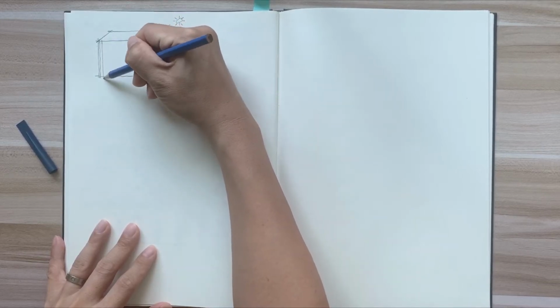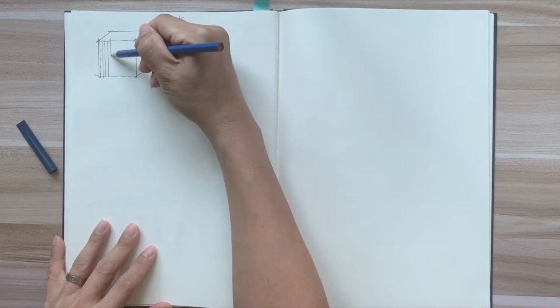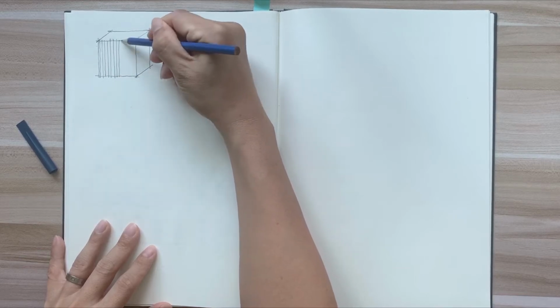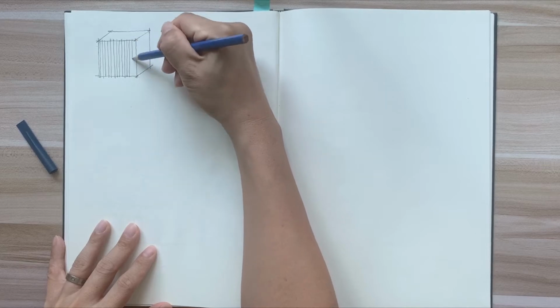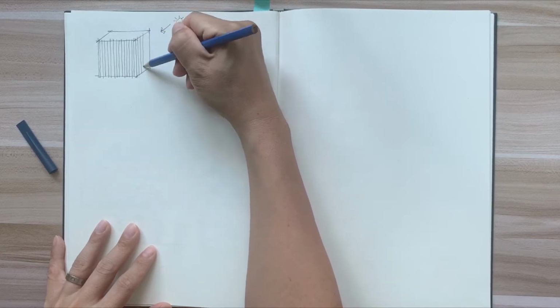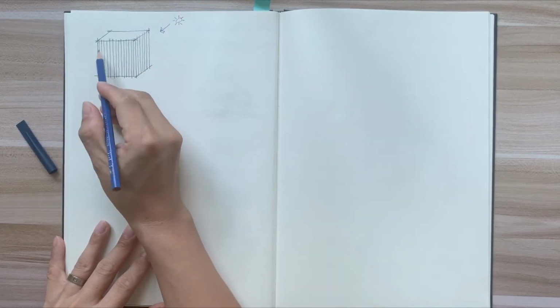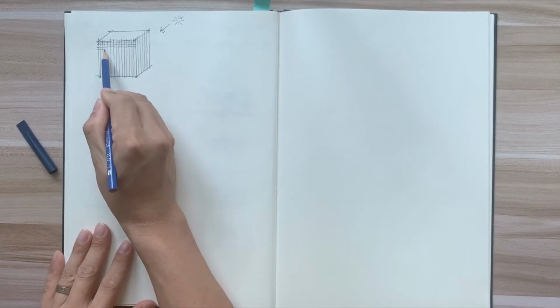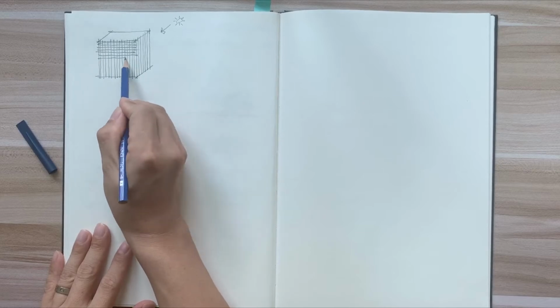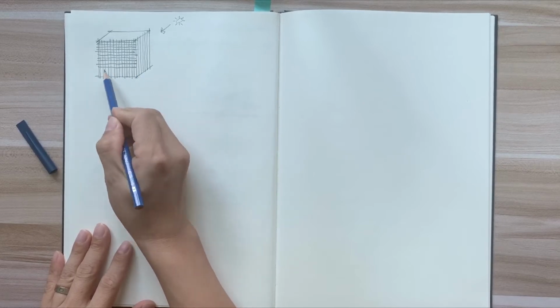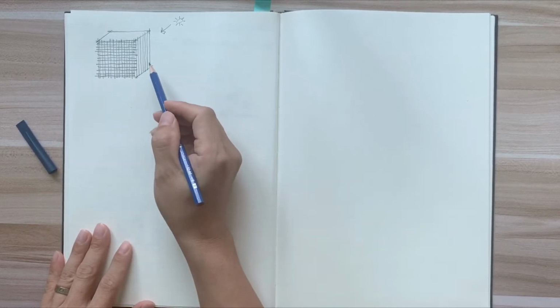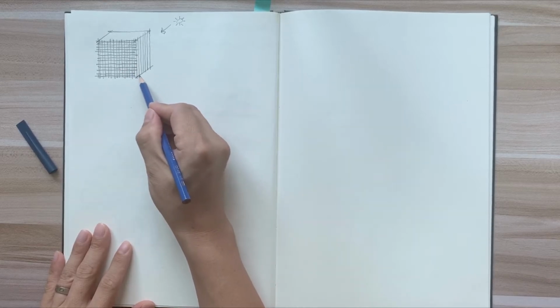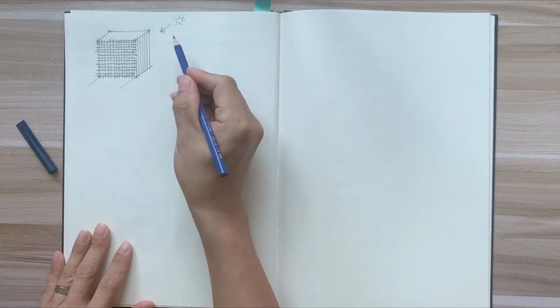So I draw the lines on both sides, and add more lines on the back side, which is darker. And to complete this, we need to add the shadow.